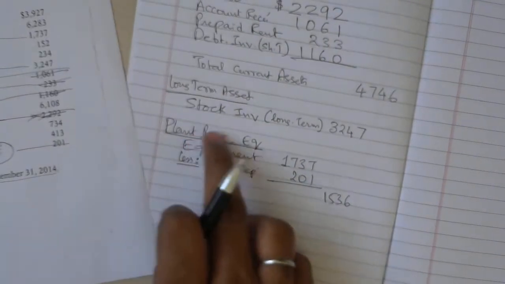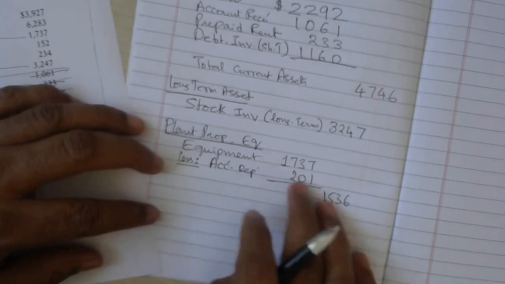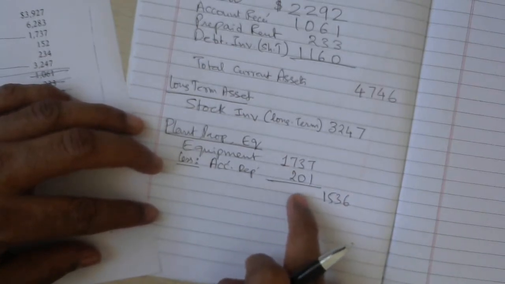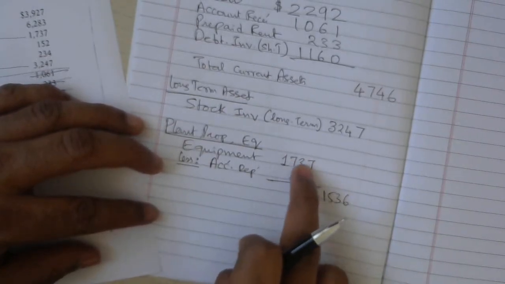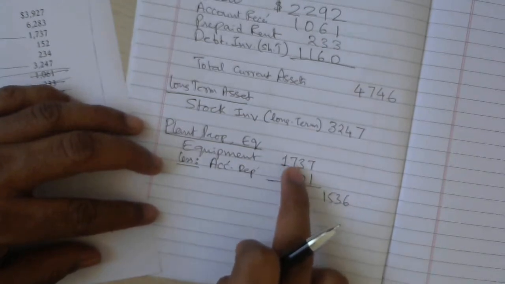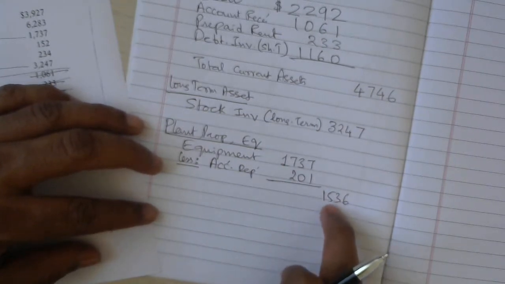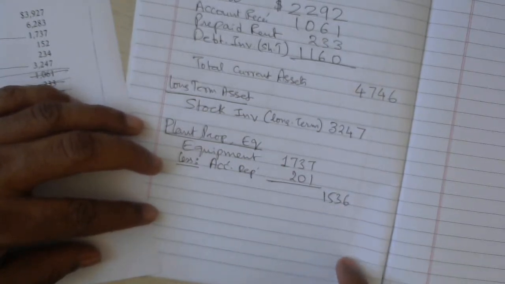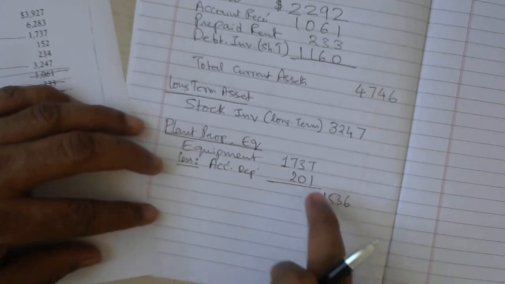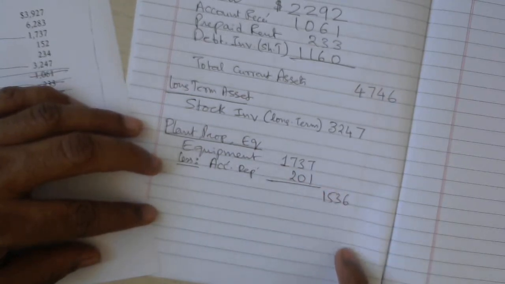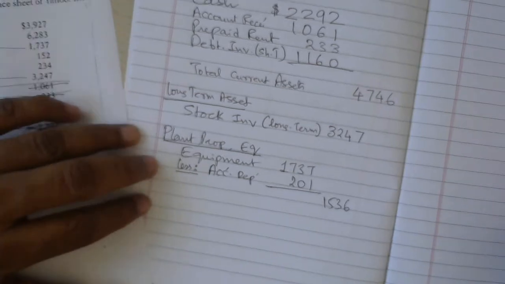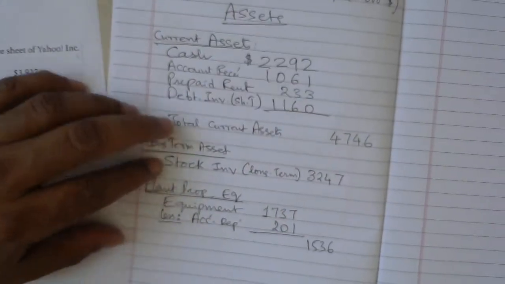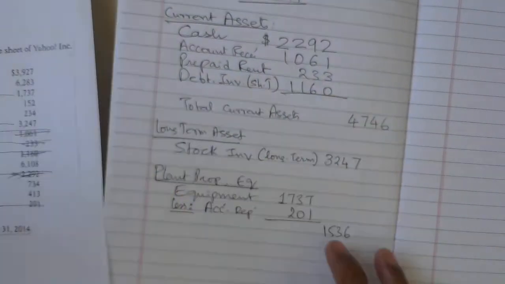As every year you keep on accumulating the depreciation, the equipment value will keep on decreasing. So from 1700 it decreased to 1500. Next year it will become 1300, next year it will become 1000. So like that, as the years pass by, the equipment value keeps on falling because of the wear and tear of the equipment. Okay, so that is about this one.